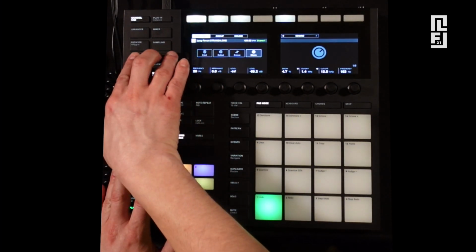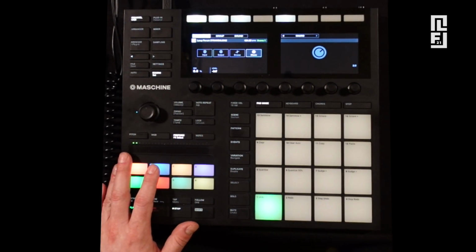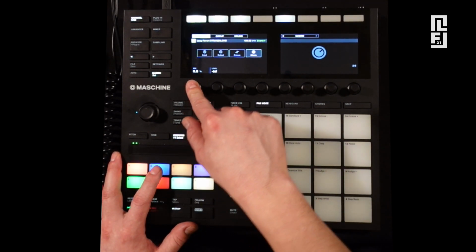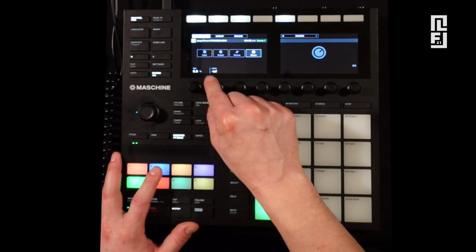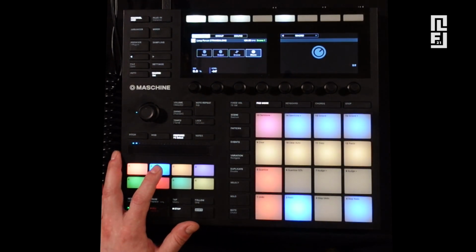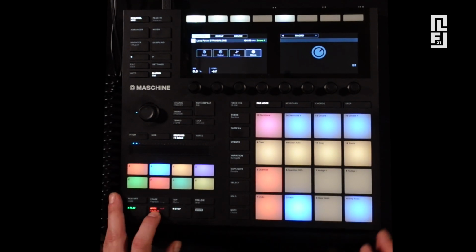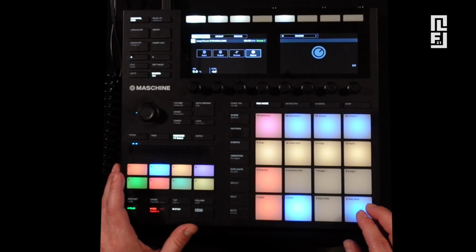And on the second page of my master macro pages, I have a mix level and an aux output level that sends this group B to delay. So when I record a hi-hat here.